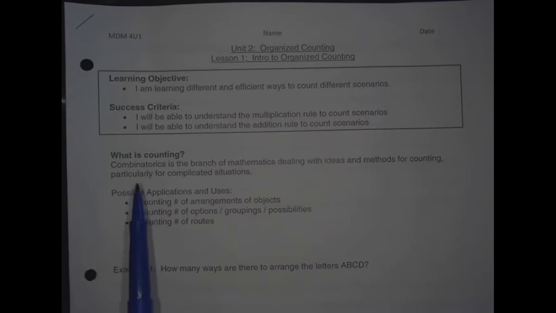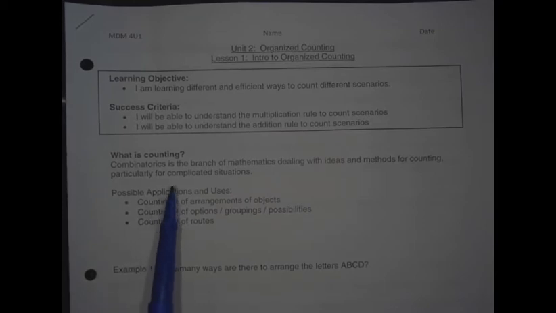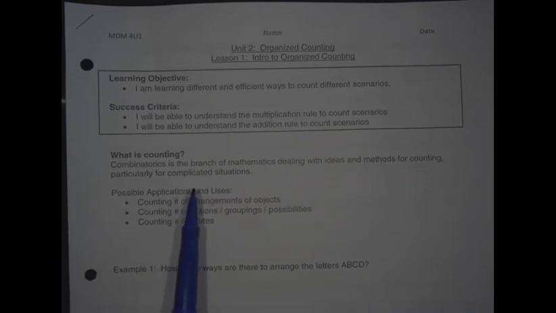The idea of combinatorics is just the branch of mathematics dealing with ideas and methods for counting, particularly for complicated situations. We're not saying that if we have a small set of solutions, it's okay to say I can count them by brute force, where I can list all the objects.